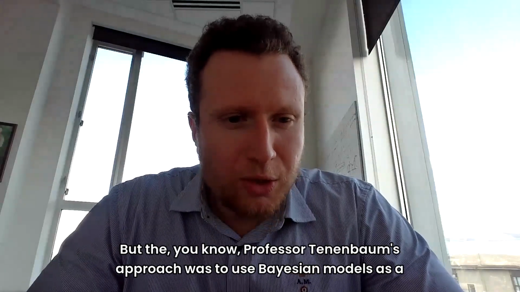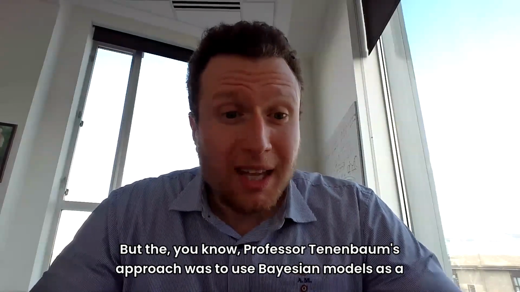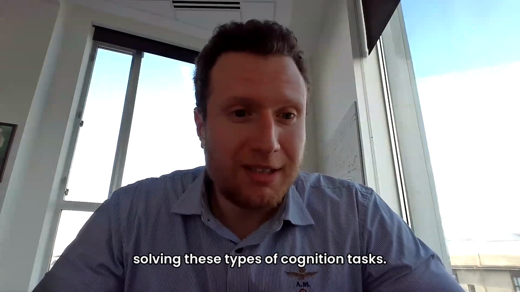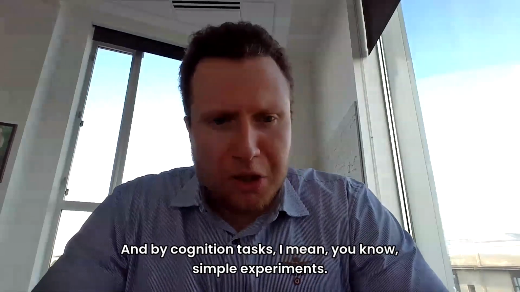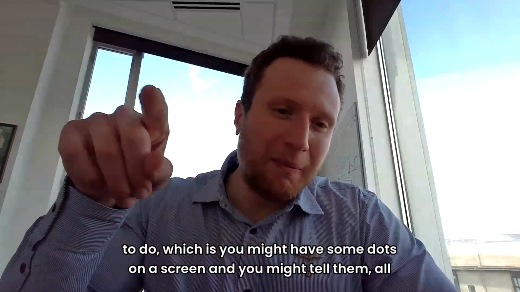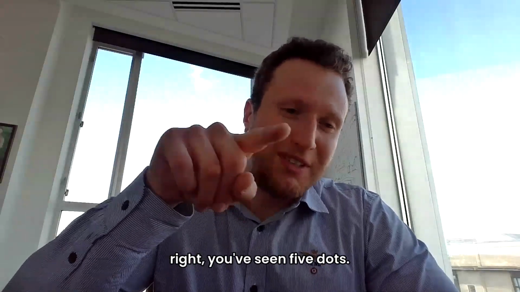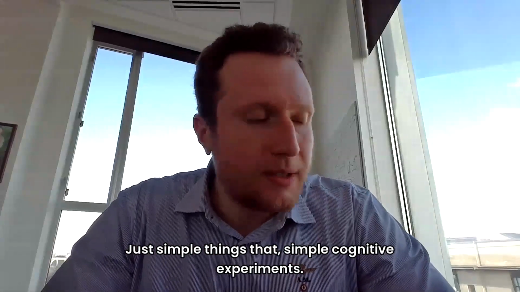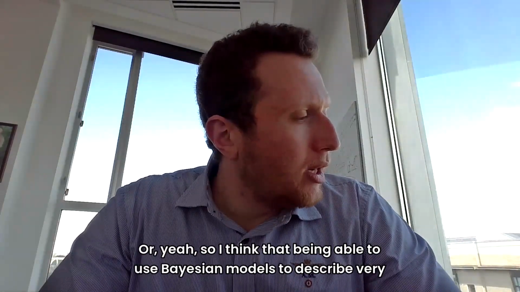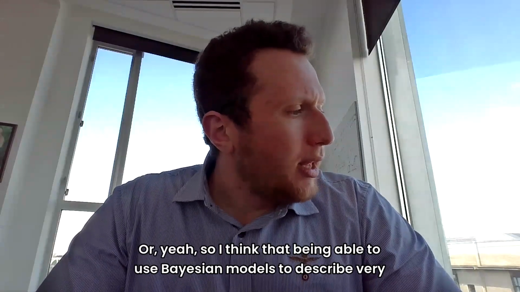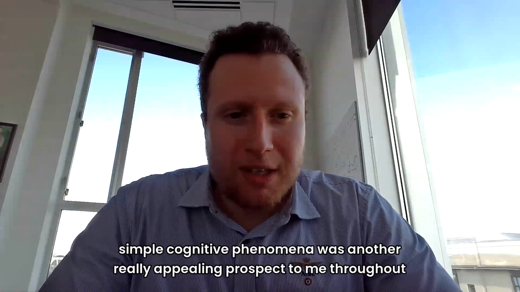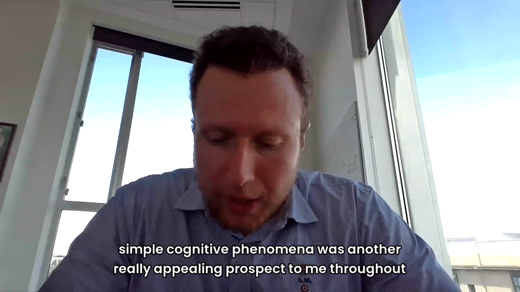But Professor Tenenbaum's approach was to use Bayesian models as a way of describing, or at least emulating, the cognitive processes that humans do for solving these types of cognition tasks. And by cognition tasks, I mean simple experiments you might ask a human to do, which is, you might have some dots on a screen, and you might tell them, all right, you've seen 5 dots, why don't you extrapolate the next 5? Just simple cognitive experiments. So I think that being able to use Bayesian models to describe very simple cognitive phenomena was another really appealing prospect to me throughout that course.